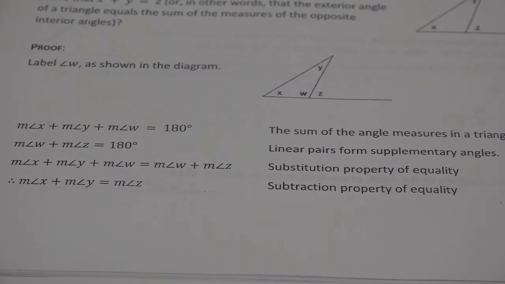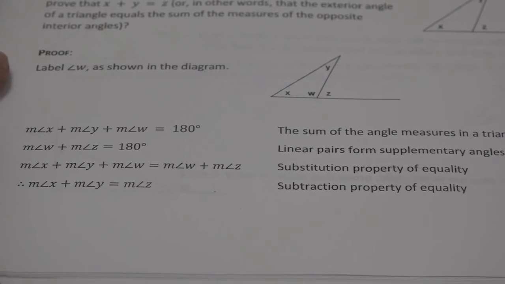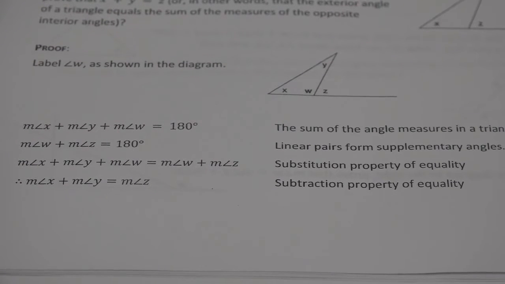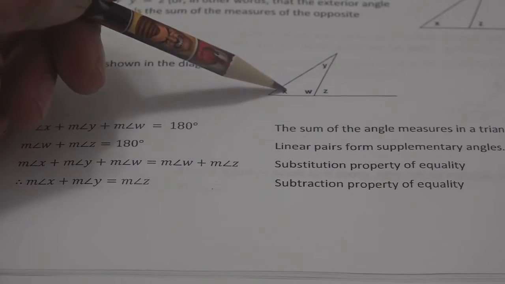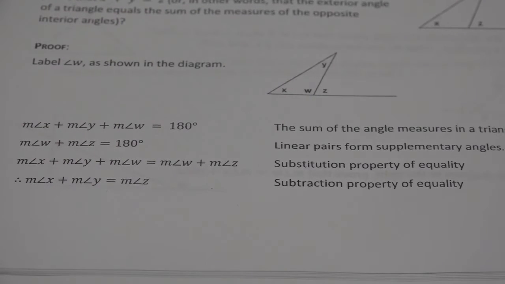That's all I'm asked to prove. So let's take a look at an approach of conducting this proof. So we know that x plus y plus w add up to 180, because the angles in a triangle sum to 180. All right, perfect.